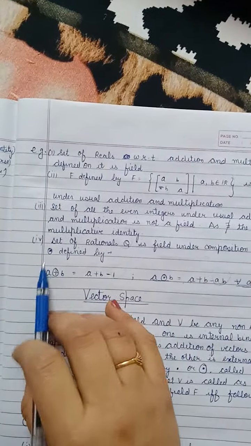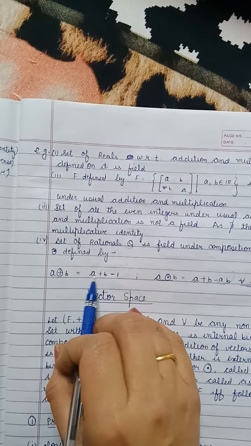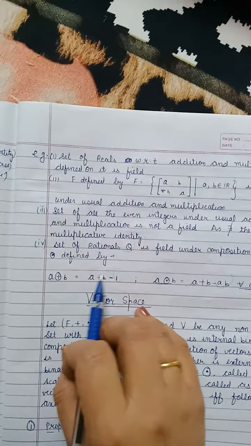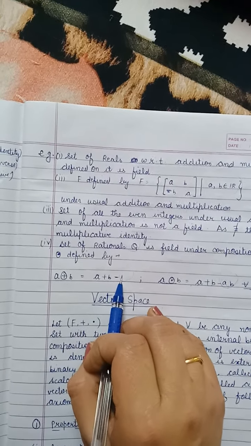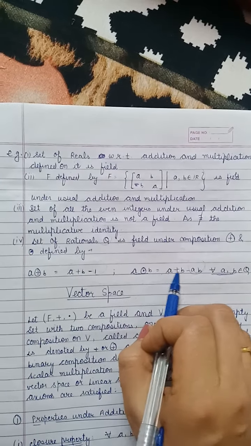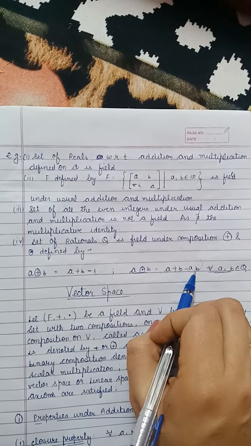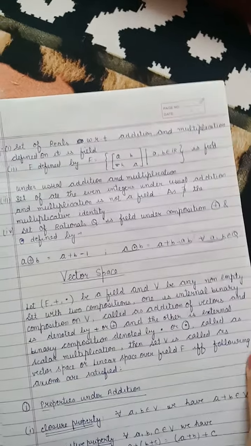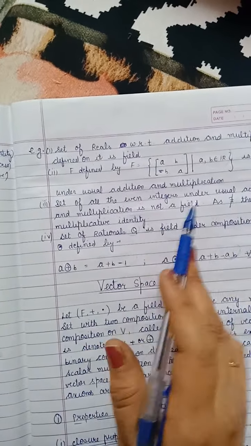Keep in mind always whatsoever is given. Here addition is defined: add the two elements, that is, add two rational numbers. Whatever answer you are getting, subtract 1 from that. And when we talk about multiplication, then add those two elements and subtract their multiplication from that. Now we come up with this. What will be the additive identity and what will be the inverse? Because you are familiar with how to solve it.